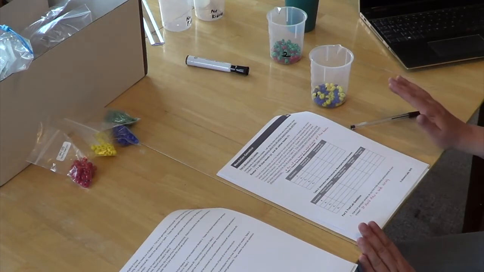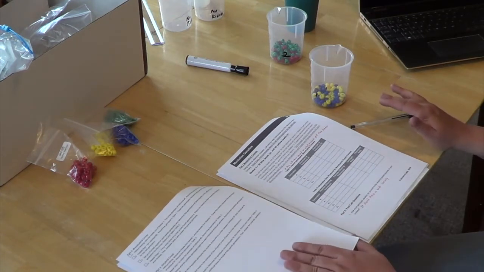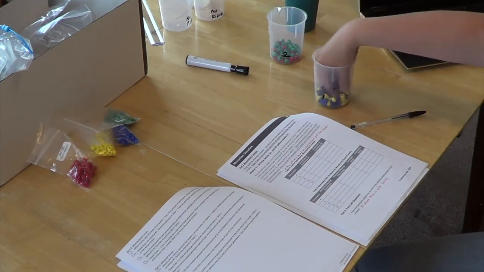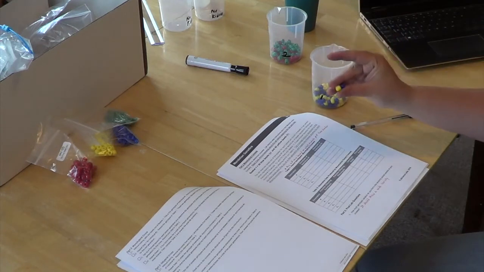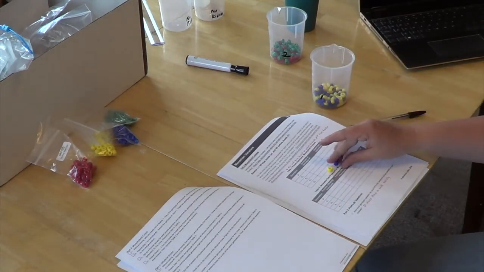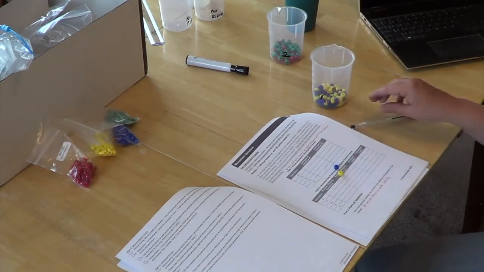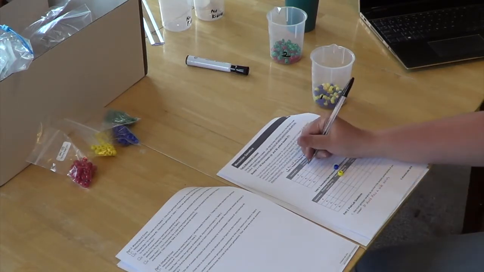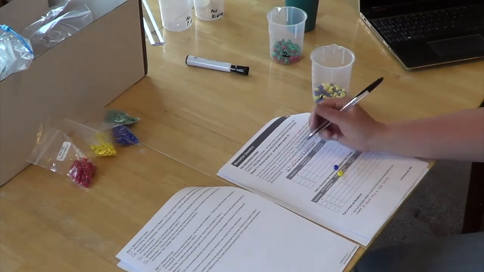And what you will do, according to your instructions, is without looking, you're going to pull just 2 beads out. So I'm not going to look, and I'm just going to randomly grab 2 beads. So I got 1 yellow and 1 blue. So the genotype of individual 1 is capital Y and lowercase y.